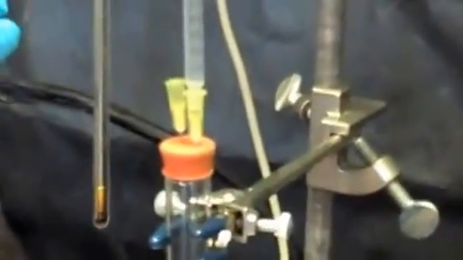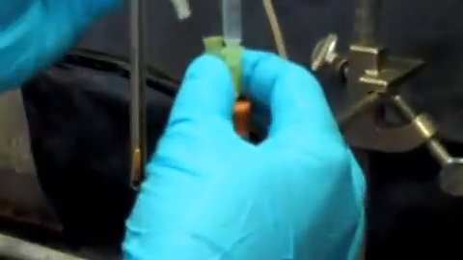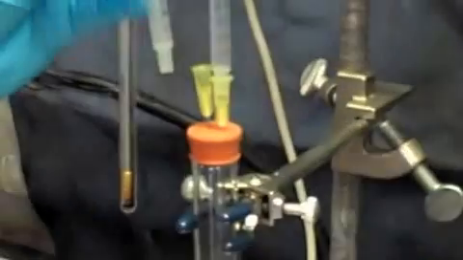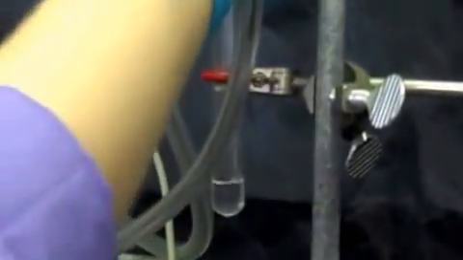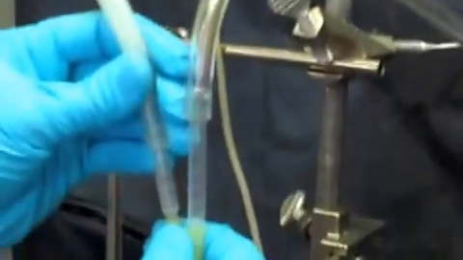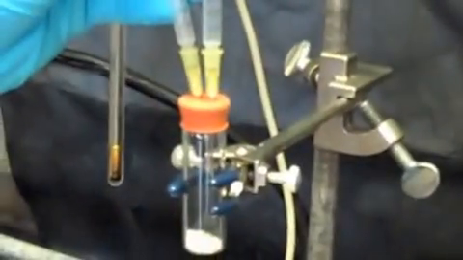We can also check that the nitrogen is flowing through our flask by hooking up this needle that's attached to oil in a bubbler. There's just a little pipette that we've placed into the oil, and when we put this in, we should see it bubble.